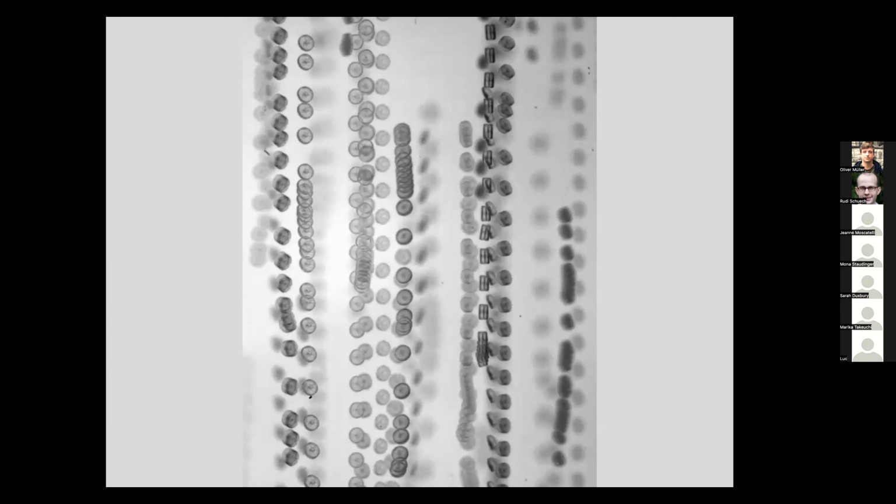And here's just another way of looking at the same thing. This is a frame stack where we have evenly spaced frames. And so you can see nicely where the cells are bunched up. That's periods of slow sinking, whereas when they're farther apart, that's faster sinking.